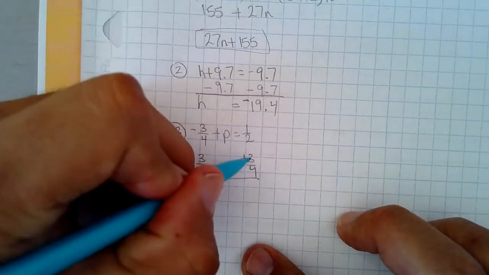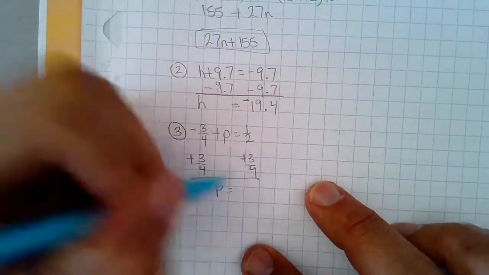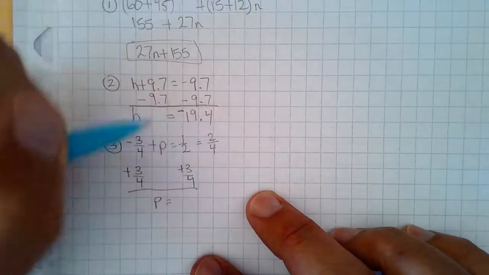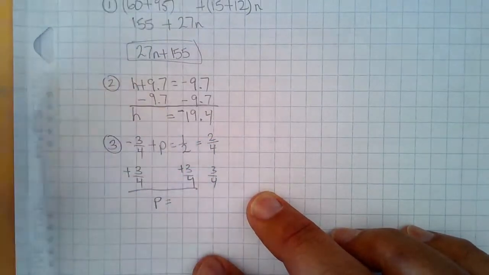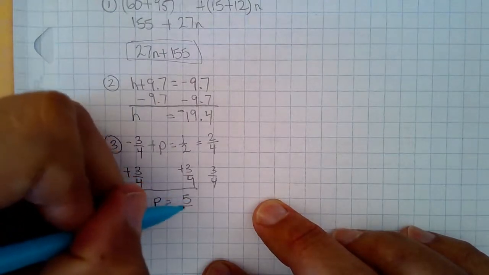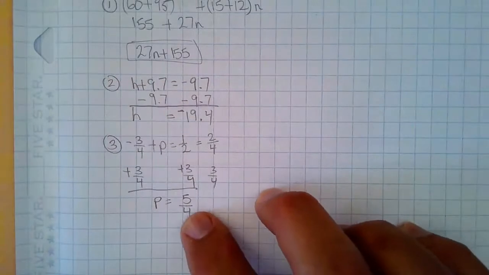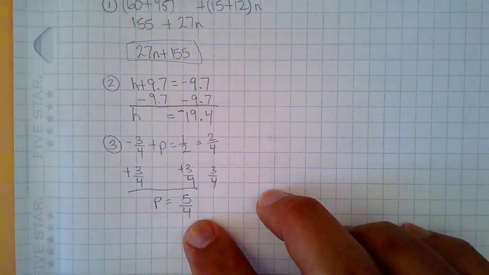And 1/2 plus 3/4, well, common denominators are necessary. That's 2/4 plus 3/4. That would give me 5/4 total. 5/4 is totally acceptable. You could make it 1.5, but I'll just keep it at 5/4.